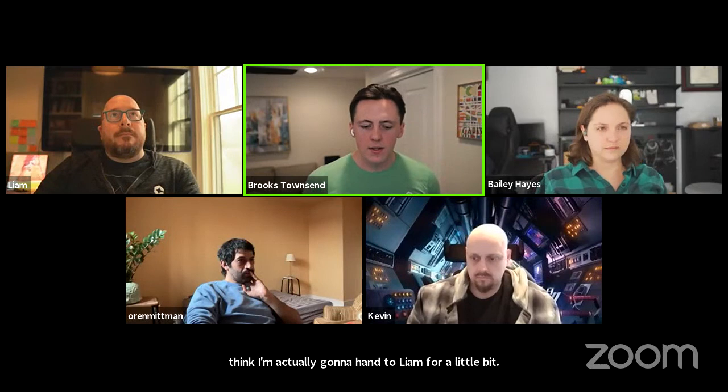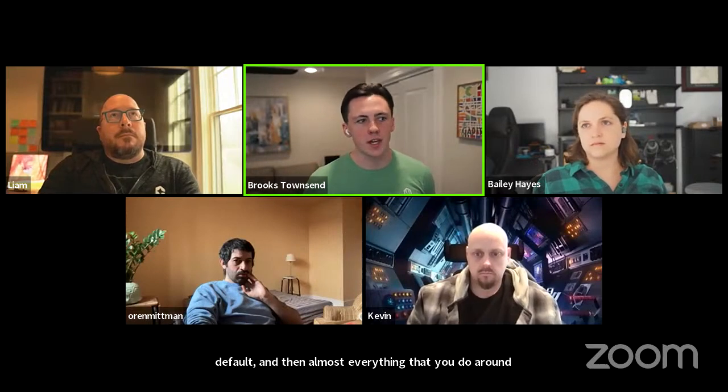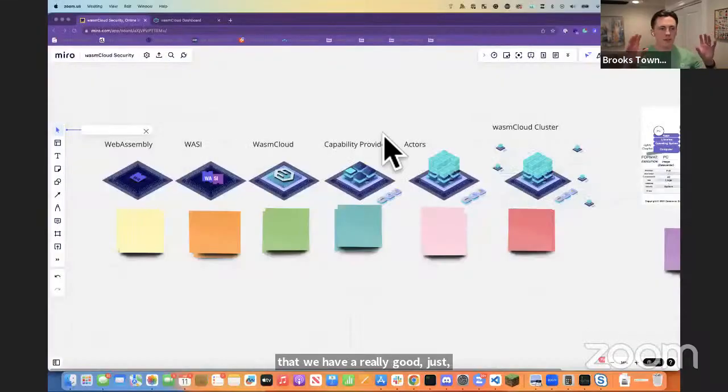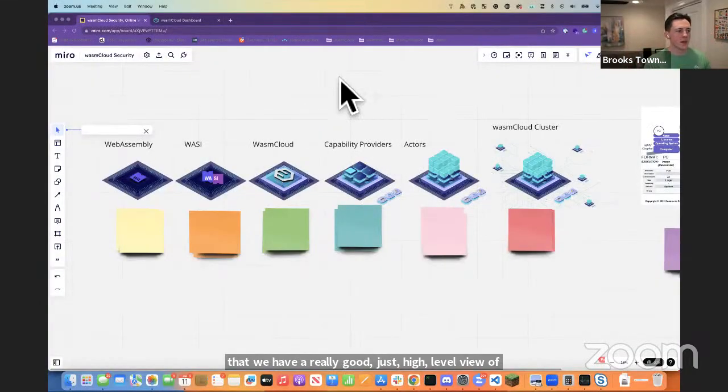wasmCloud implements many layers of security, starting with deny by default, and then almost everything that you do around actor invocations, starting WebAssembly modules goes through multiple checks for securely knowing what you're starting, what you're invoking, if you're allowed to do it. And by you, I mean like a principal. But I don't think that we have a really good high level view of all of those different layers in our documentation. And that's part of what's spurring this discussion.